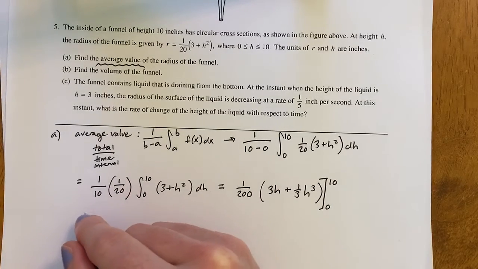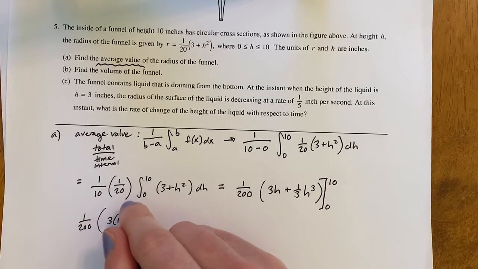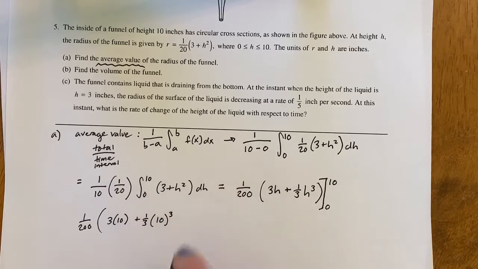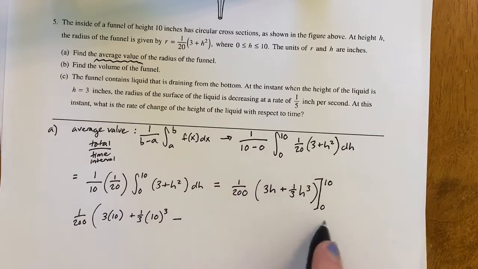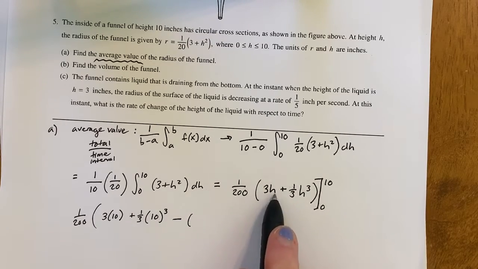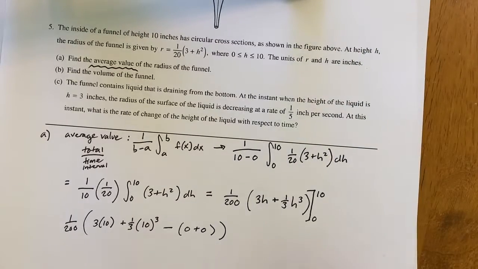So I've got 1 over 200. I'm going to plug in the 10, so 3 times 10, plus 1/3 times 10 to the third, minus, then I would plug in my 0, but notice how 3 times 0 is 0, and then this will be 0 also, right? So you don't really even need to write that, because you're just subtracting 0.